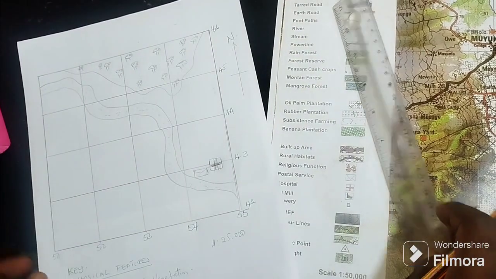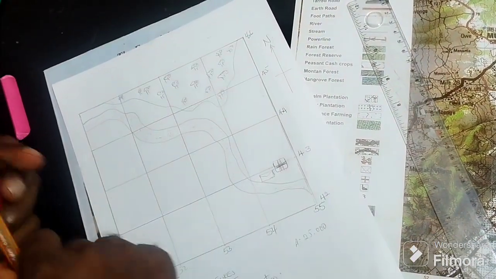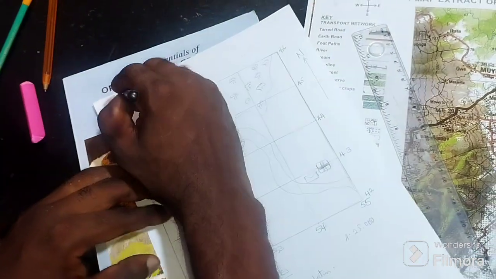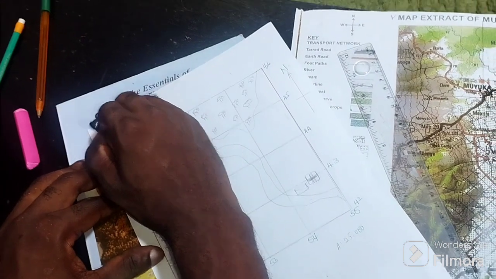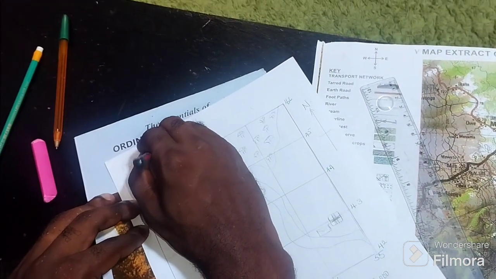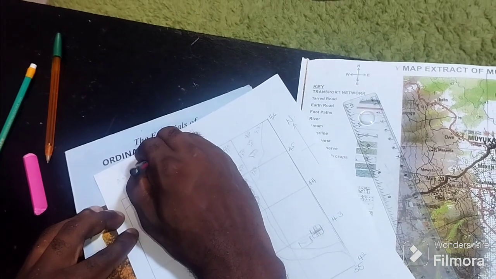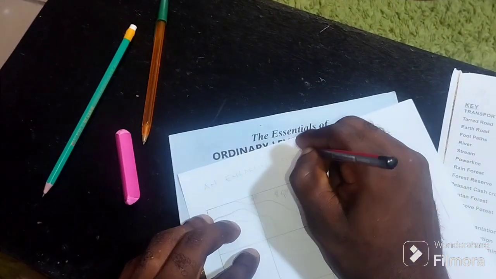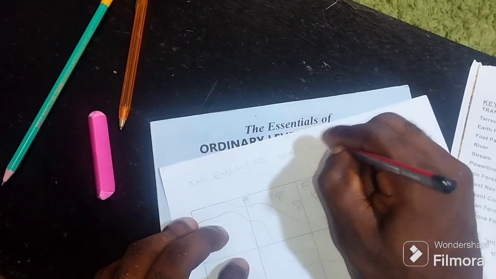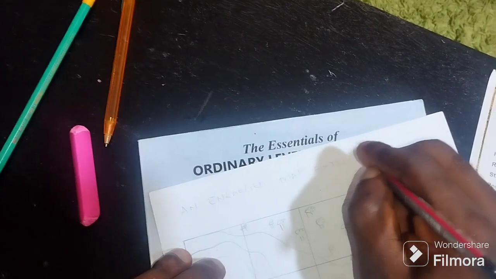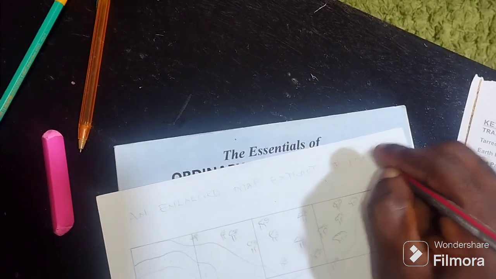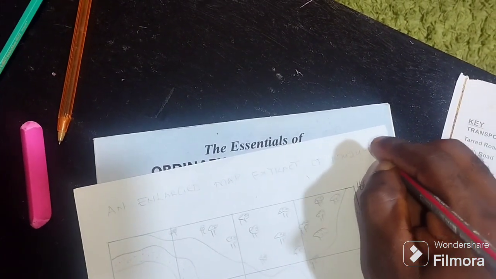Lastly, what we want to add here now is the title of the map. I'll preferably write with a pen or even with a pencil, and enlarge. So my title is going to be: Enlarged map extract of Muyoka and environs.